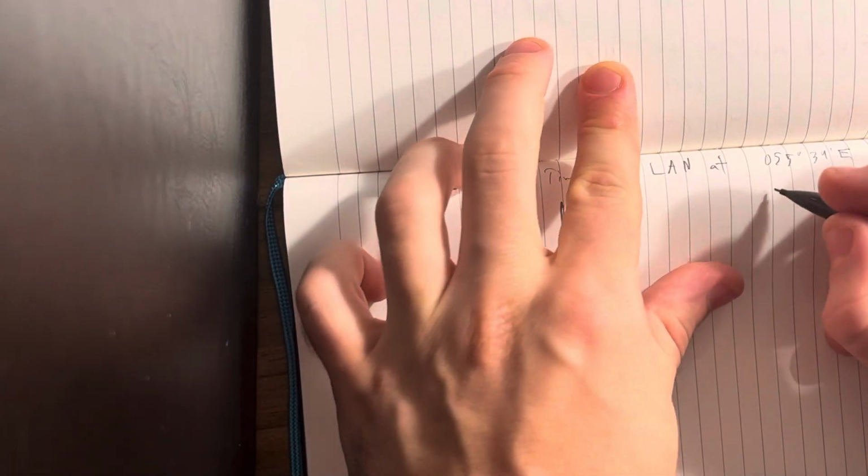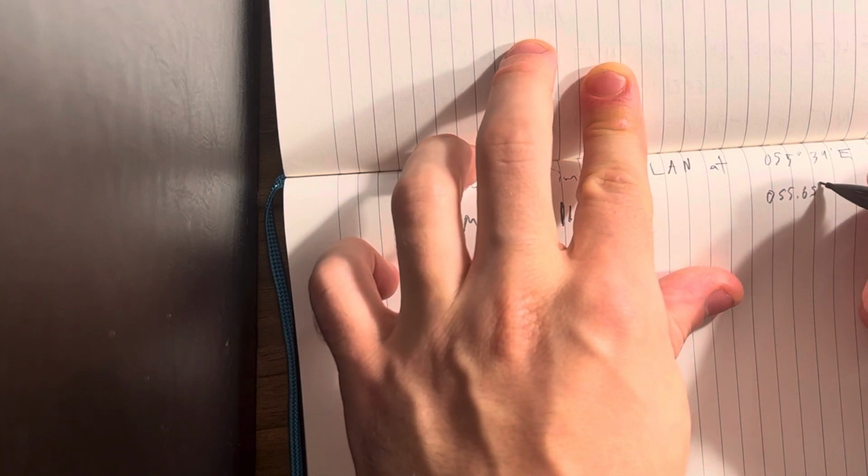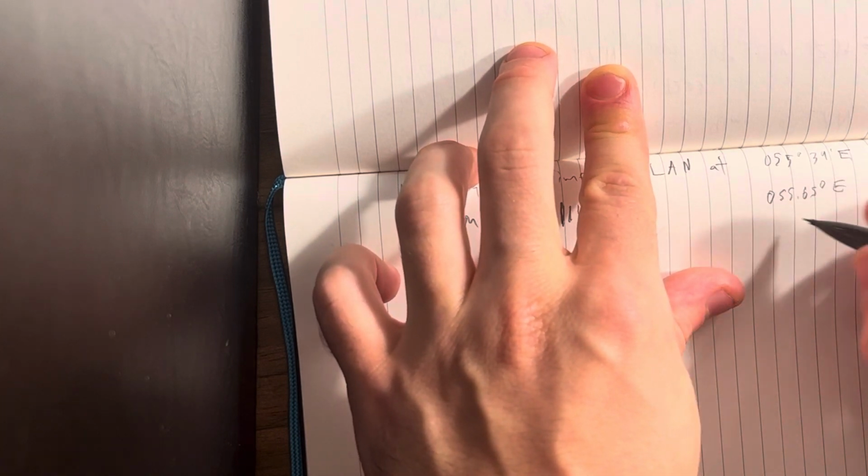Now we need to find our zone description. So we're 55 degrees 39 minutes east. So step 1, we convert that all to degrees. So we do 39 divided by 60 is 0.65 again. So we're 55.65 degrees east.